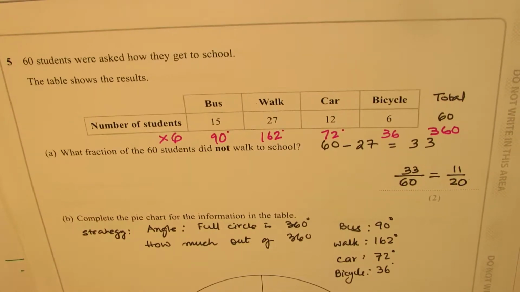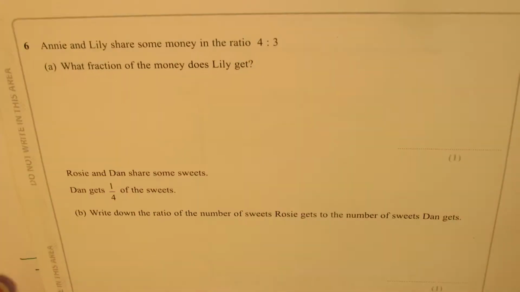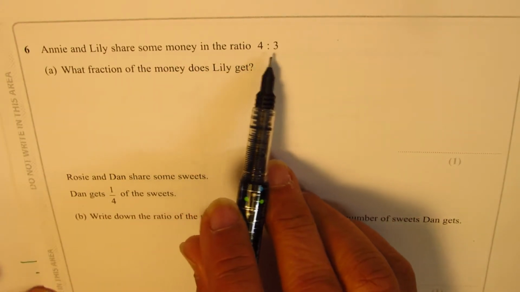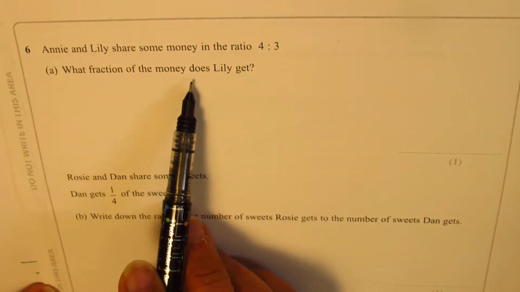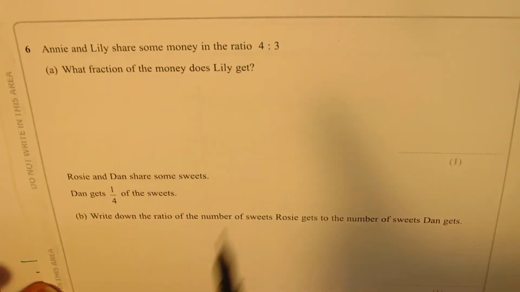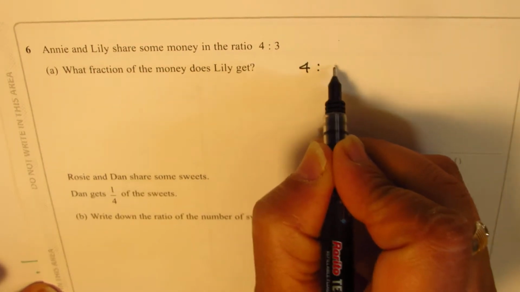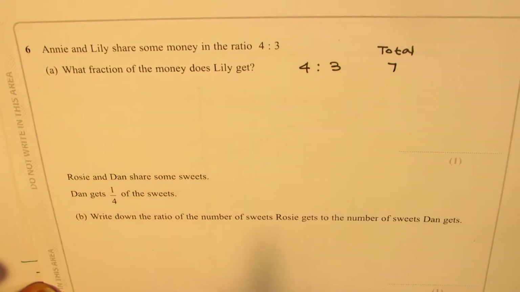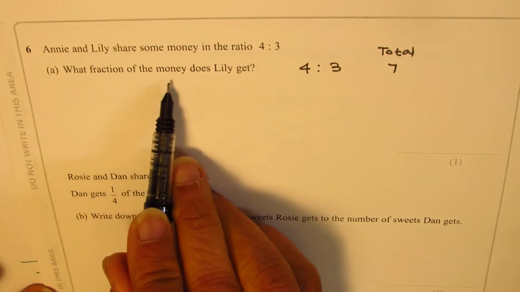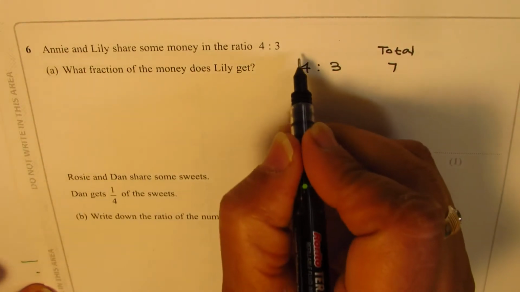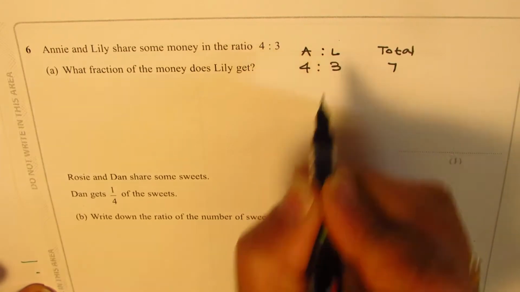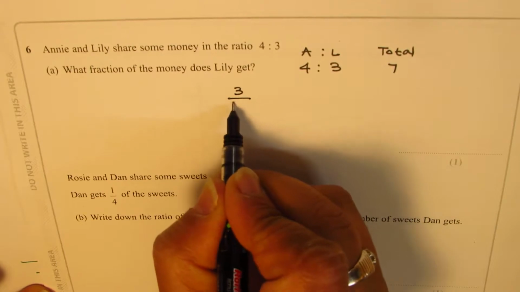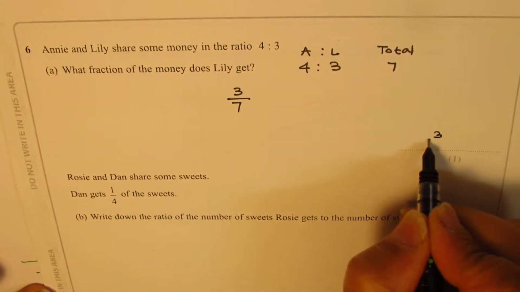Now let's move on and take the next question. 6. Annie and Lily share some money in the ratio of 4:3. What fraction of money does Lily get? So when we have 4:3, we always have to find what the total is, right? So in this case, the total amount will be 7. When we say what fraction of money does Lily get, this is A and L, right? So Lily gets 3 out of 7. So she gets 3 out of a total of 7. So we have this as our answer.